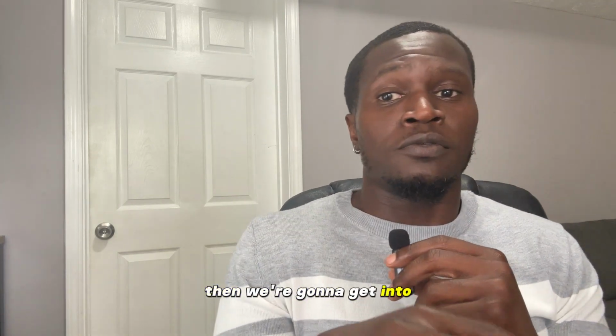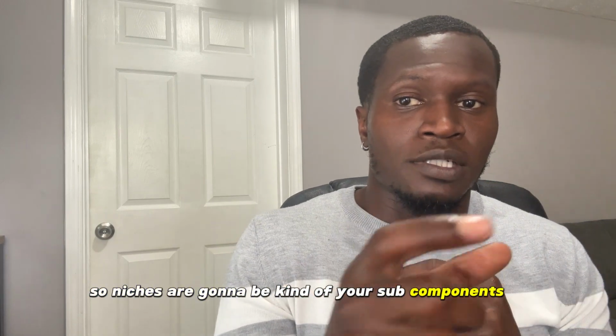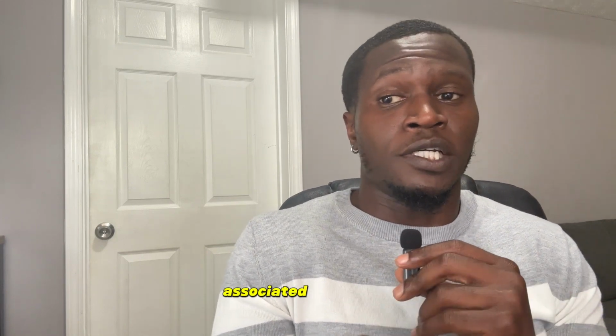Then we're going to get into the actual niches. Niches are going to be your subcomponents of multifamily. They have some kind of specialization, and typically have extra regulation associated with them. So the first niche I'm going to get into is affordable housing.